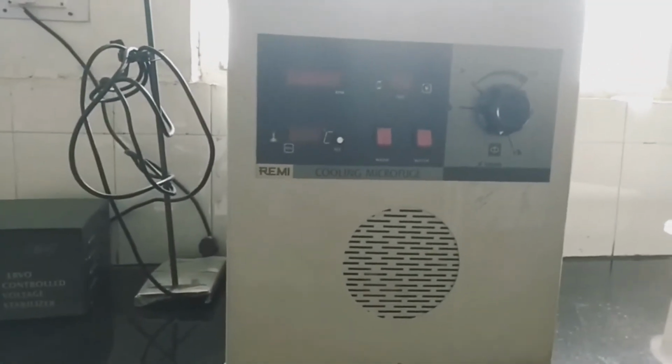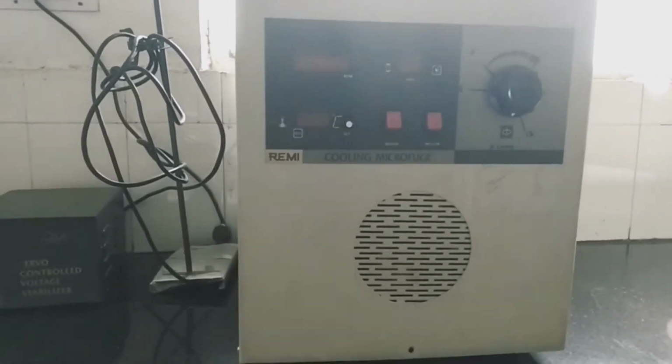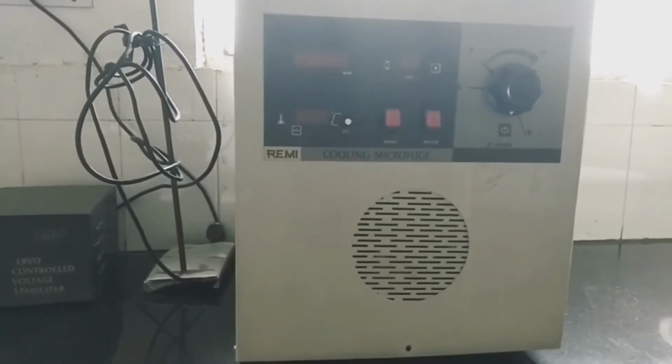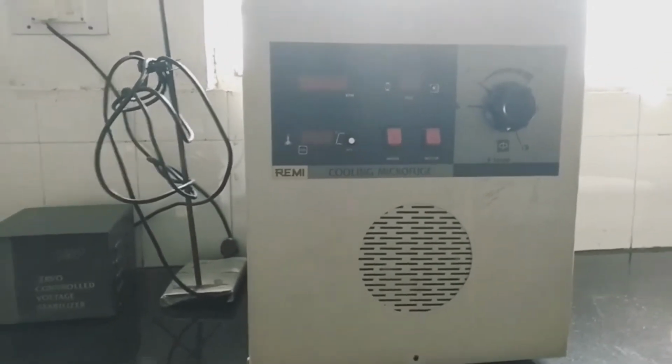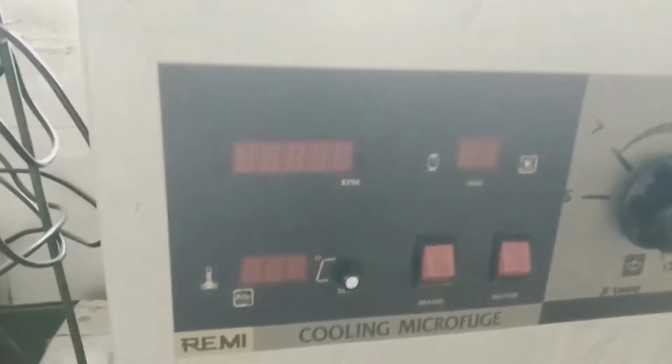We use it for the differentiation of supernatant and pellet in a liquid suspension or liquid solution. It works on different RPM, a higher RPM or a lower RPM, but generally it works on a higher RPM so that we can differentiate between all of that. You can see that there is an RPM meter here. This is the minutes timer which we can set for that. We just have to use it.